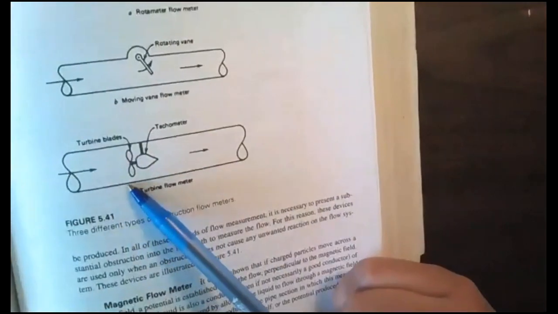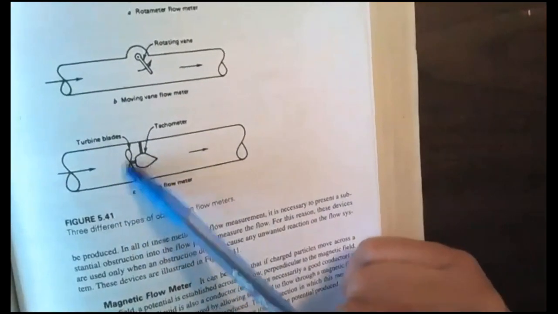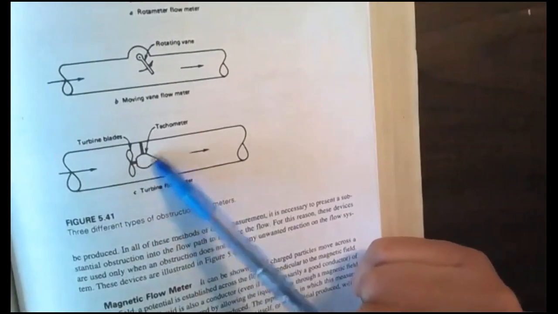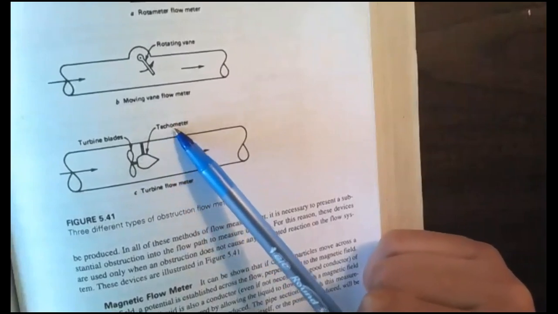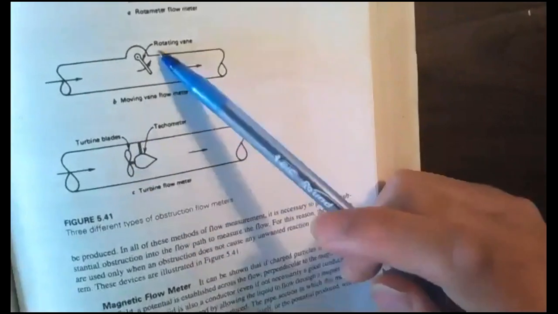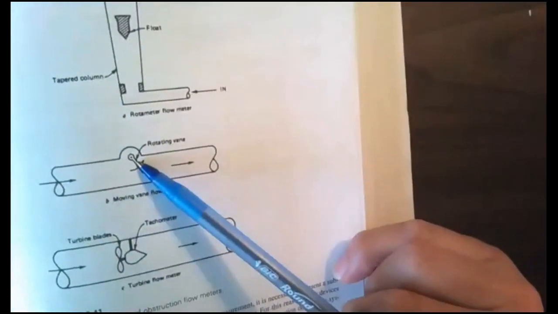Another will have a turbine. The higher the flow, the faster the turbine will rotate. The turbine will attach to a tachometer, to measure the RPMs of your turbine. So this way, the sensor will read the angle. The sensor will read RPM. By reading the angle, reading the RPM, we can also indirectly measure the flow.